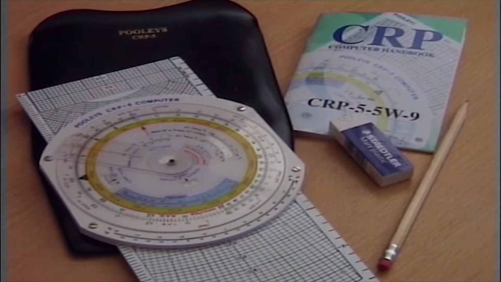The CRP-5 has been designed for commercial aviation students and pilots. If you are undertaking a course in navigation or flight planning, this video will show you the various ways of solving the problems which are posed in commercial aviation examinations.